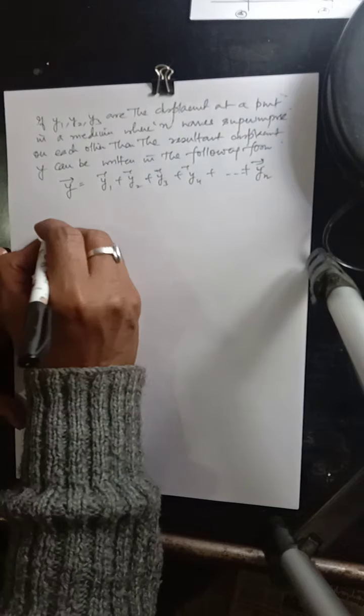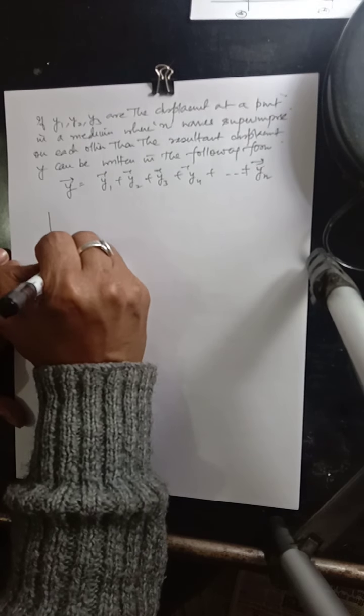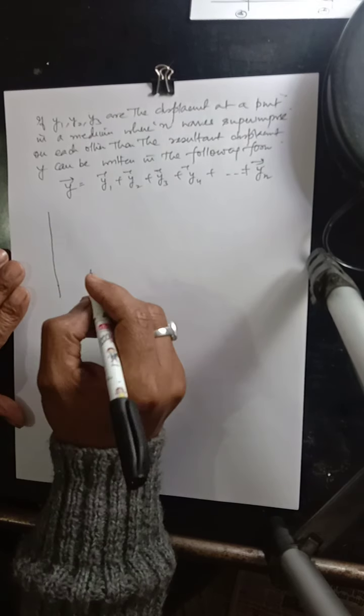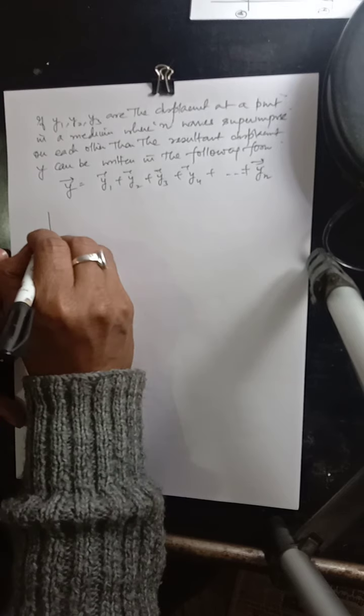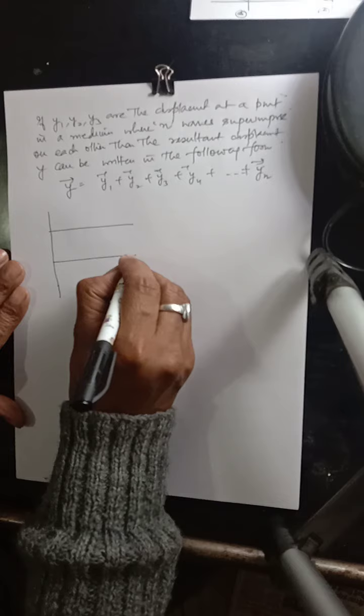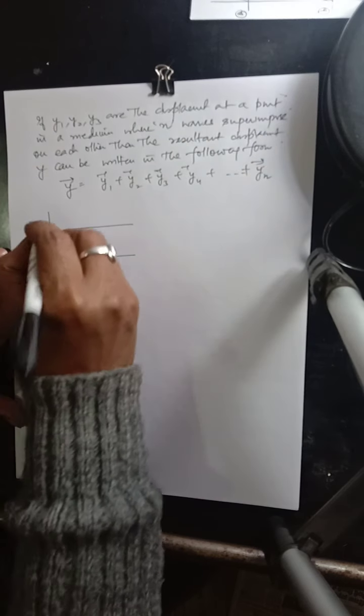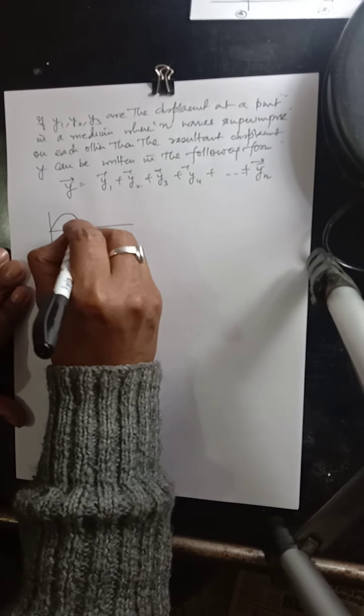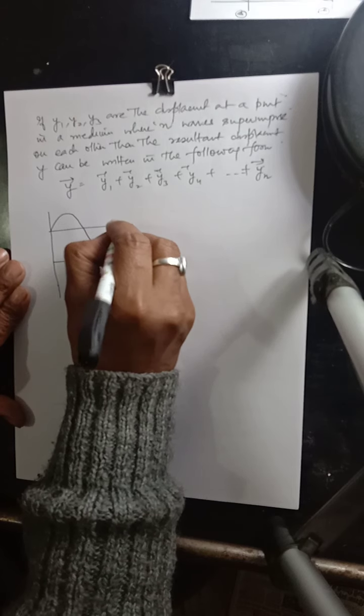If I want to discuss with the diagram, this is the one wave, this is the second wave, this is half, this is full.